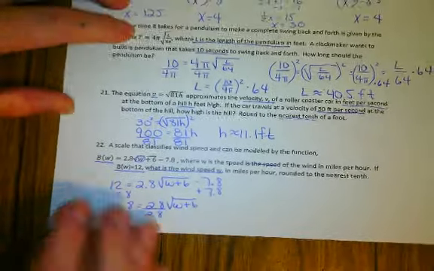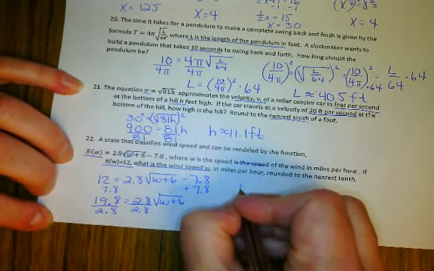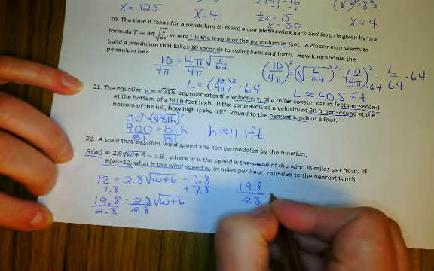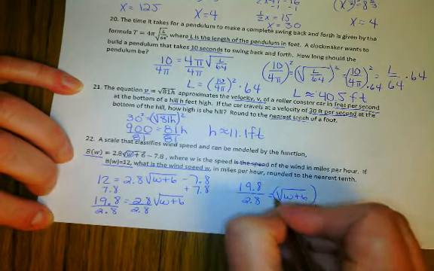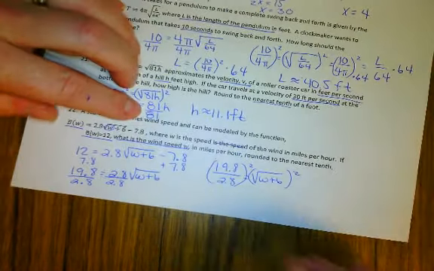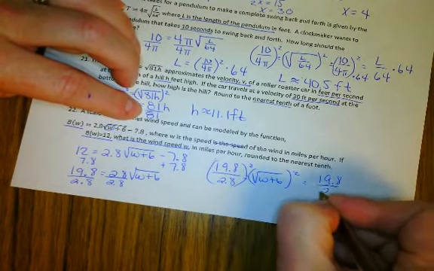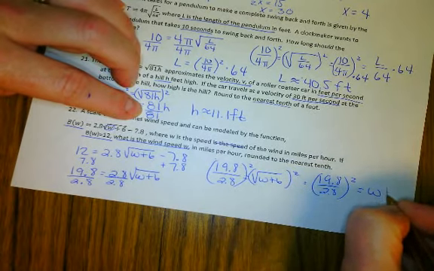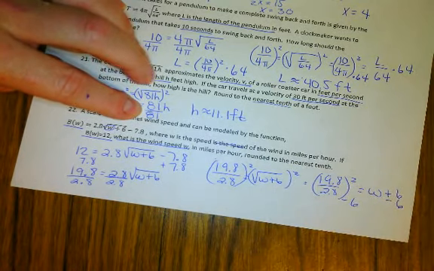So I'm going to leave that as a fraction. All right, so now I have 19.8 over 2.8 equals the square root of W plus 6. All right, so to get rid of that square root, I got to square both sides. Again, I'm not going to mess with this yet. So that gives me 19.8 over 2.8, squared, equals W plus 6, and then minus 6, minus 6.